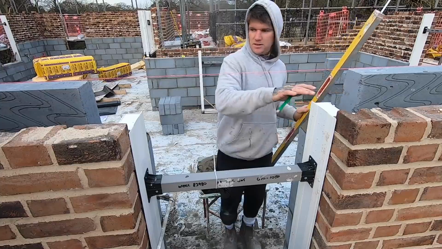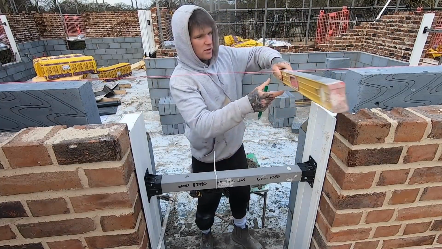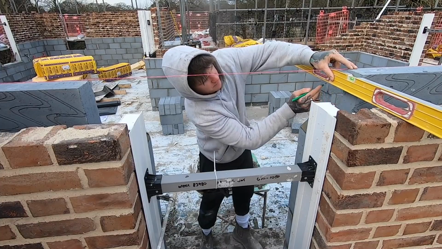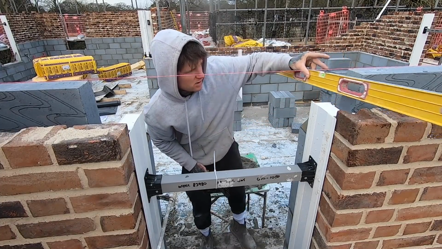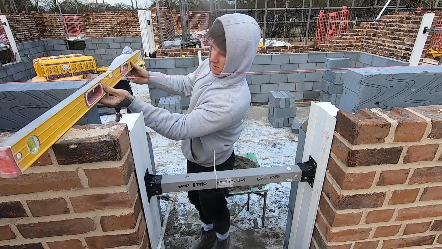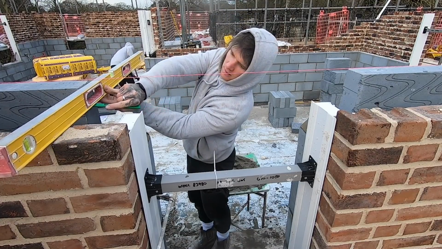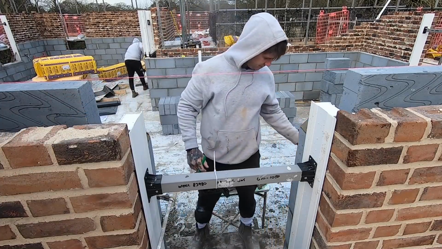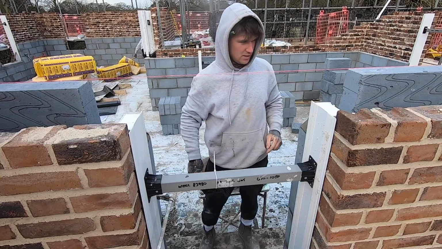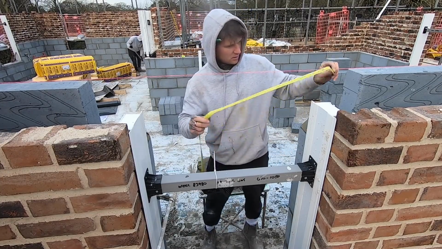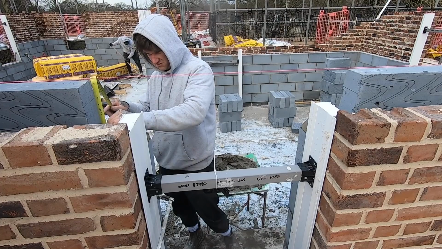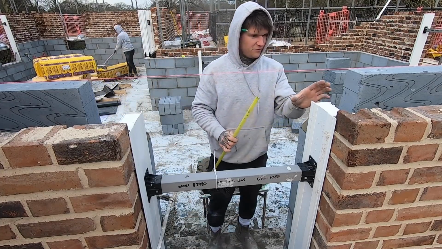Right, just to get this lintel on level, all I'm going to do is level across into the blockwork, pencil mark, same again this side. Like that. So that's where I want my block to finish. So it's just a case of measuring that up. I'll measure from the bed to the mark, 145. I'll make them 150.